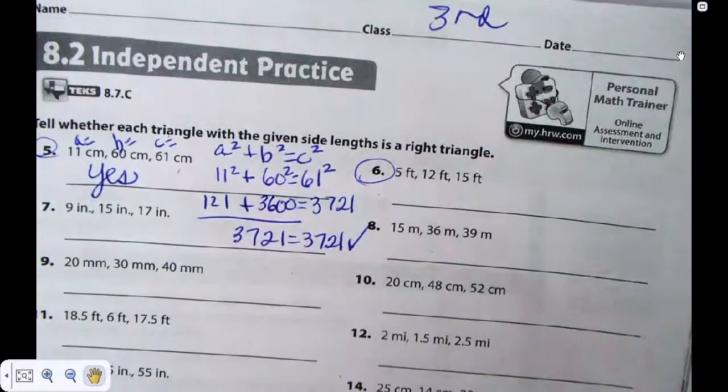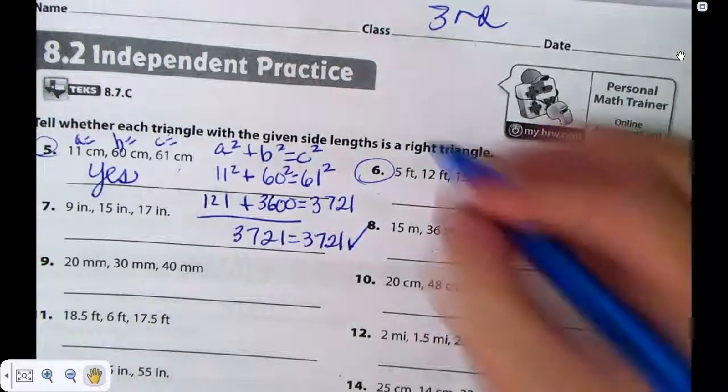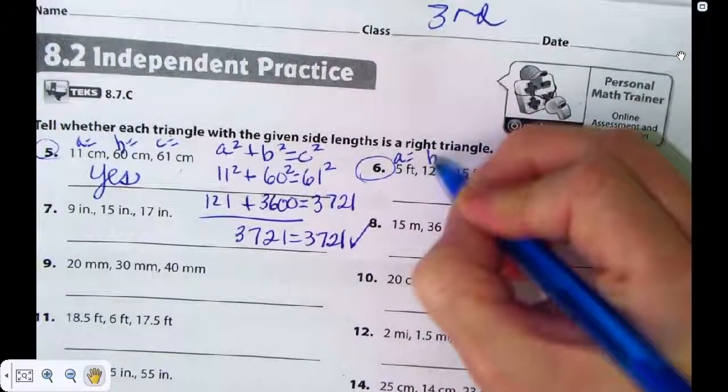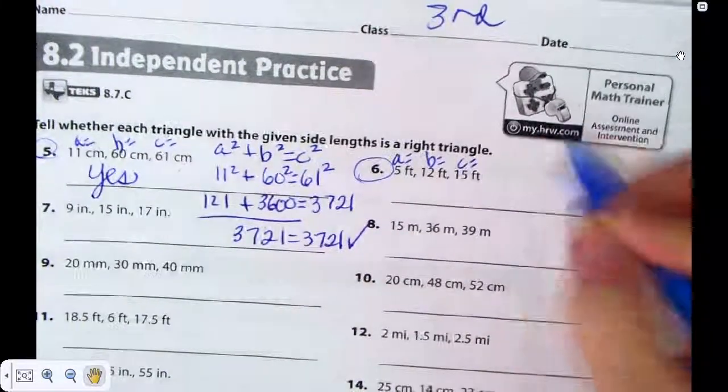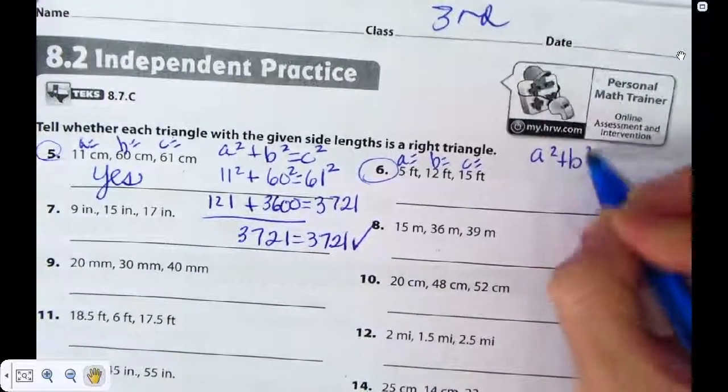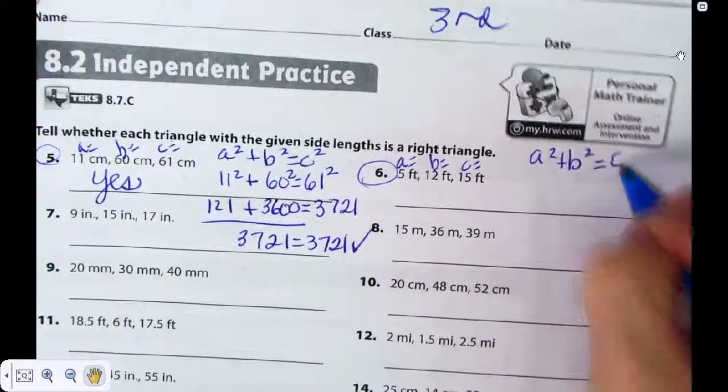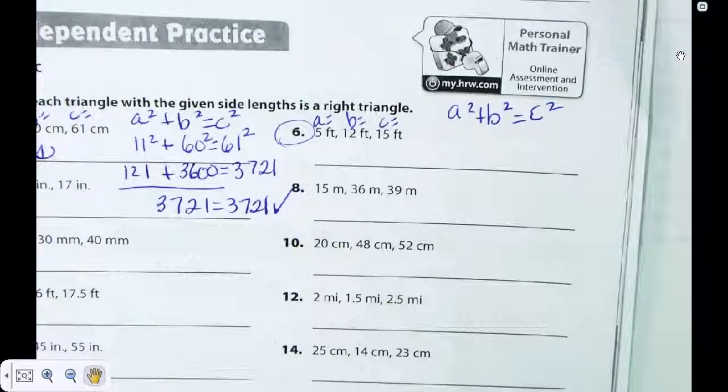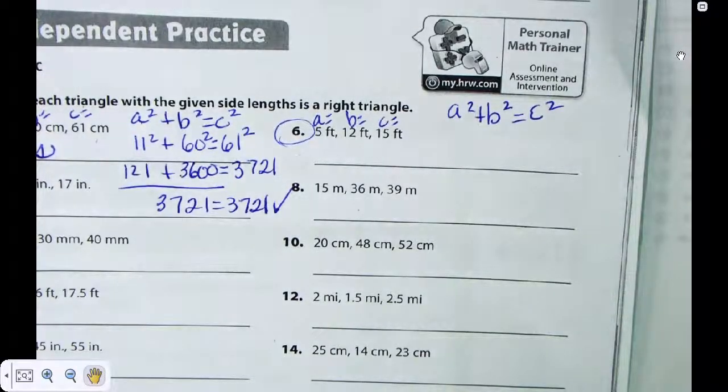Okay, look at number 6 now. So what's A going to be? Good. B? C? Okay, so we're going to come over here. A squared plus B squared equals C squared. Everybody go work it and see if it's true. If it's a yes or no.